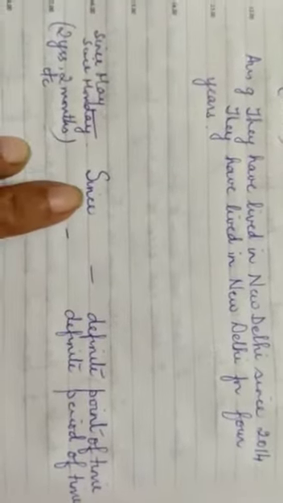Now you will use the word since with those sentences which show a definite point of time. Please remember, sentences telling you about a definite point of time. For example, since May, since Monday, since Tuesday, since last week, since my father came. It is telling you an exact point of time.